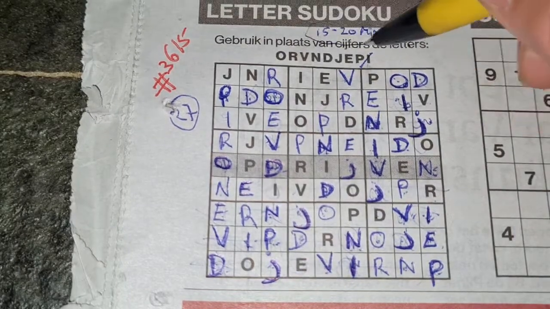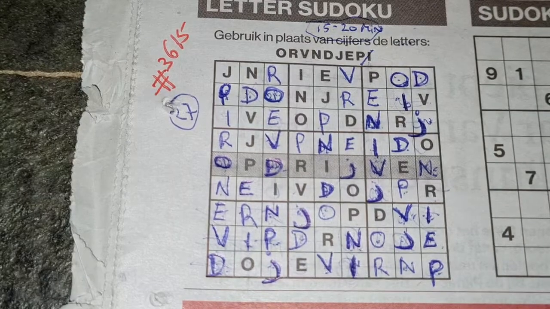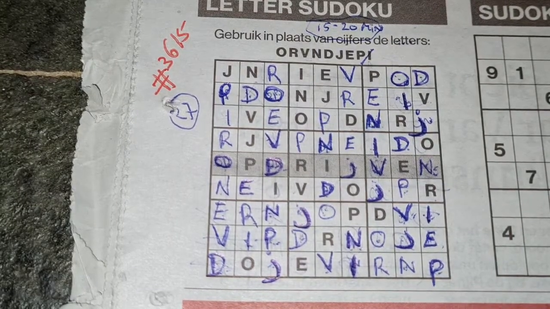I've told you 15 to 20 minutes I need for a letter Sudoku. And I like this one, yes, I really do.